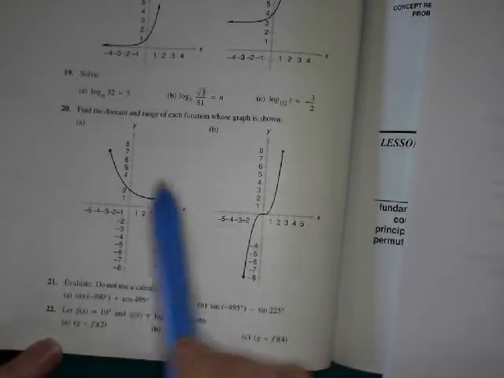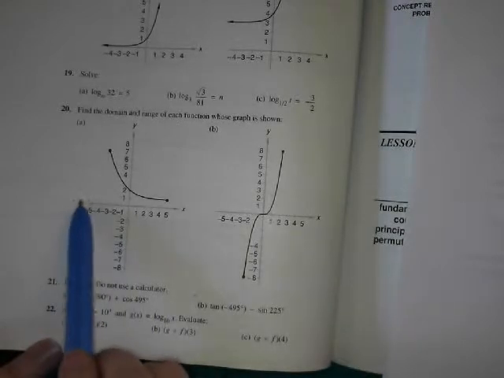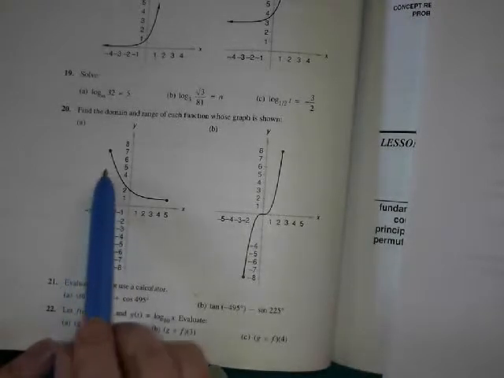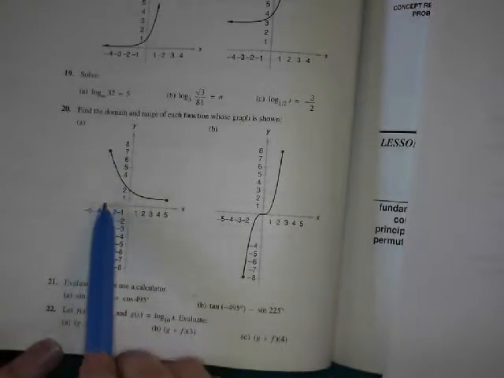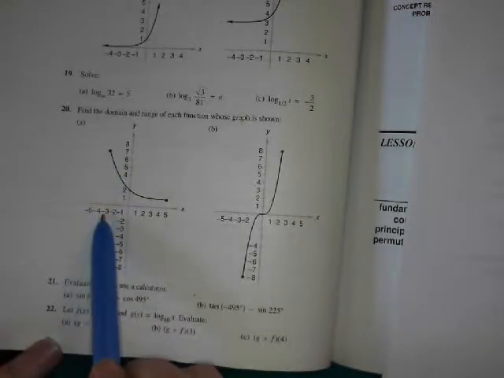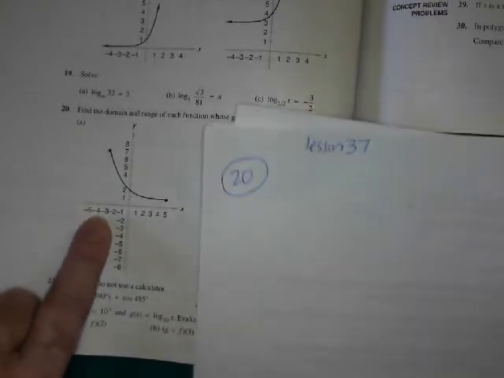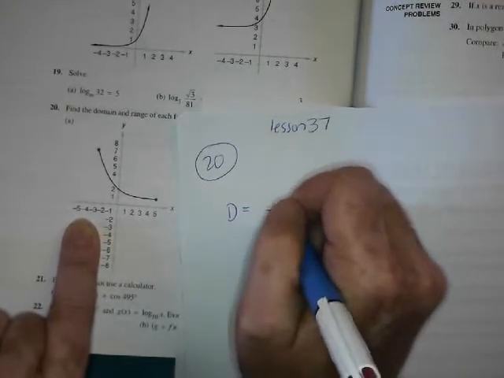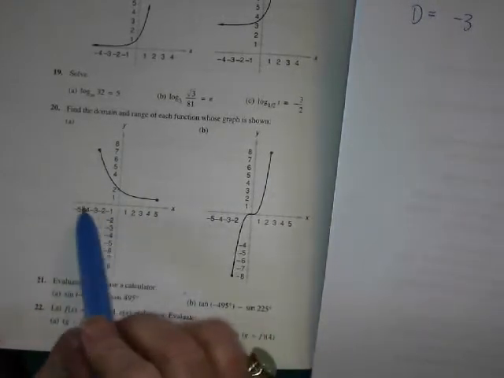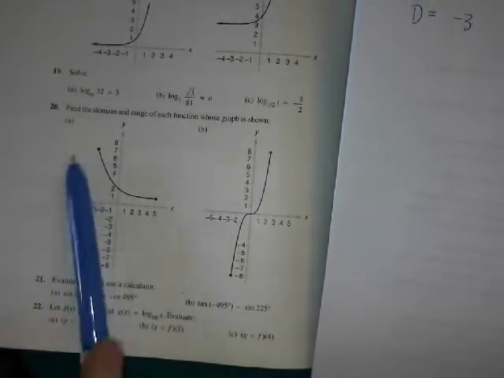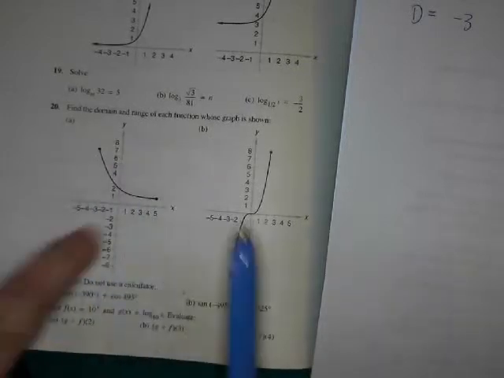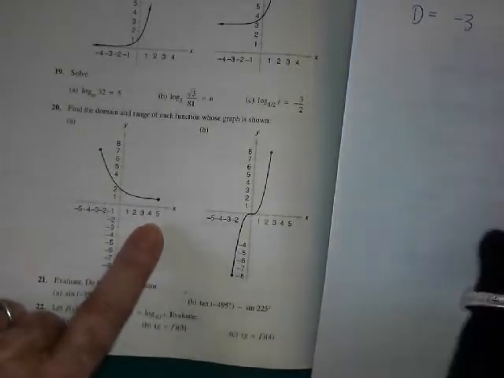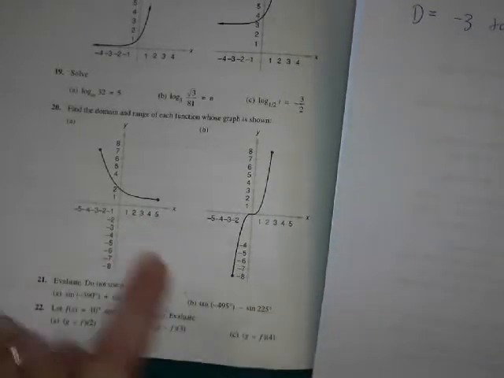For the domain, I'm going to start at the left and move along until I hit the graph. I'm hitting the graph on the x-axis at -3. I'll fix this up into nice notation in a second, but I'm just going to say it goes from -3 all the way across, like if I did a vertical line, it would end at 5. So it's from -3 to 5.